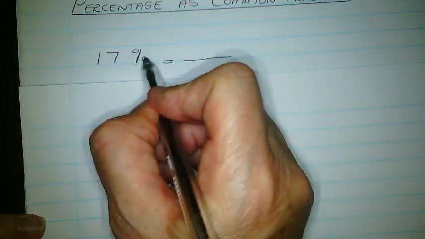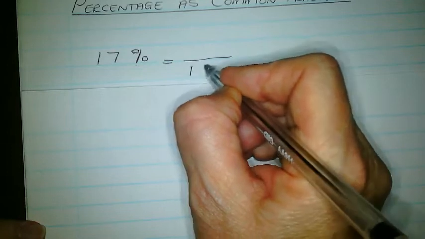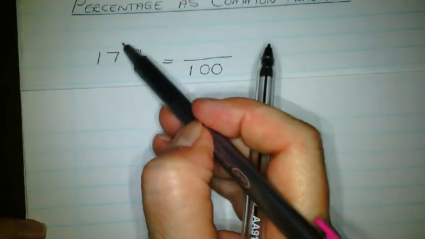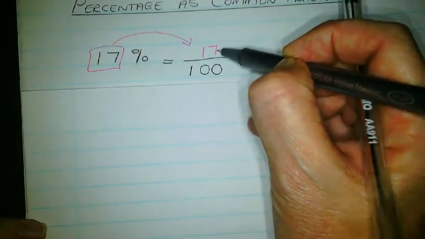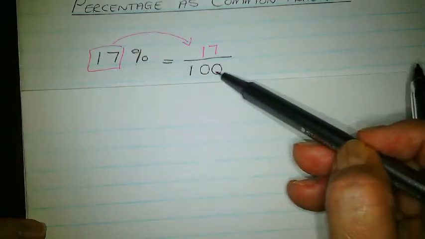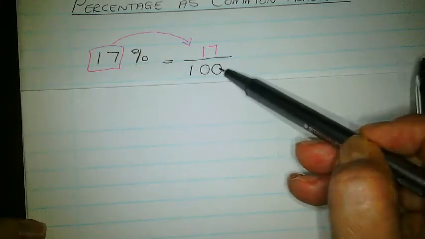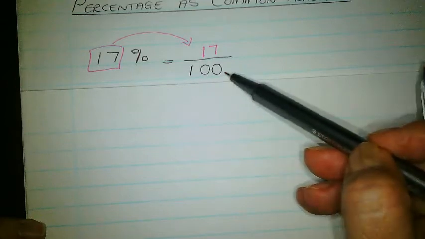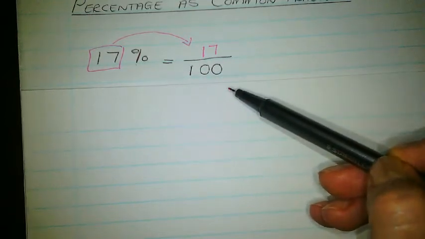Now in this case, you can see there's a 1 and there's 2 zeros. So you're going to write the denominator as a 1 and 2 zeros. Everything that's in front of your percentage sign, in this case it will be the 17, will be your numerator. So the 17 will be your numerator that's in front of your percentage sign, and this sign will move as a denominator. So it's a 1 with the 2 zeros, in case you're not sure about what your denominator must be.